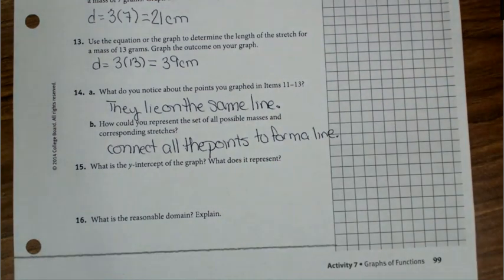To form that line. Now, earlier in the first particular example we did, we had discrete data, which means that they could not connect because we were talking about washers and there was no way to drop half of a washer in. Here, I can have 0.5 grams. So it's okay for me to say that we have part mass where we have this line and it be continuous.